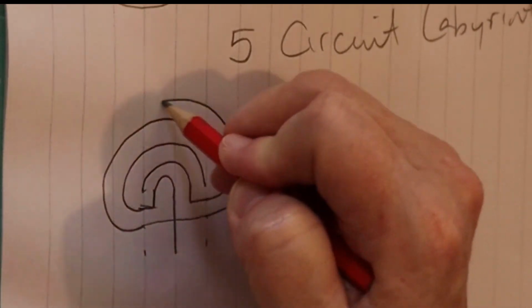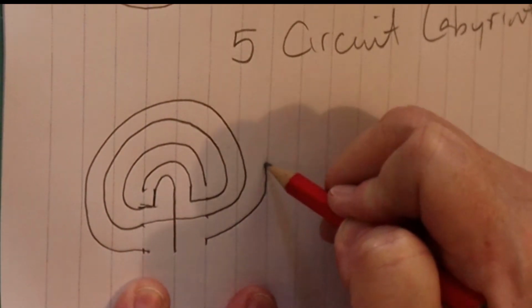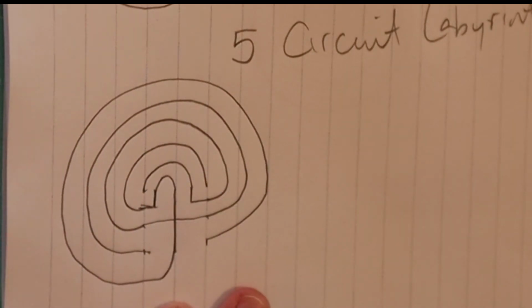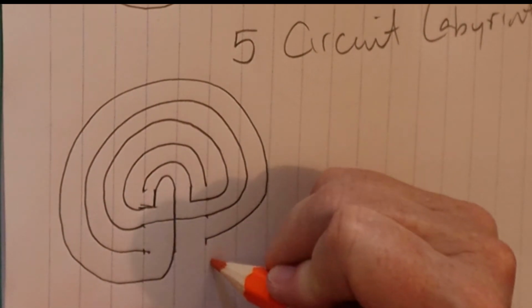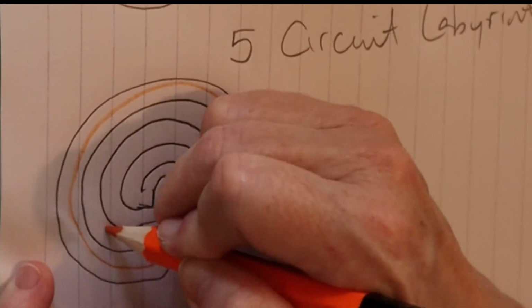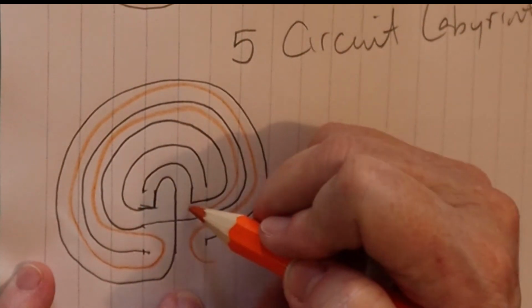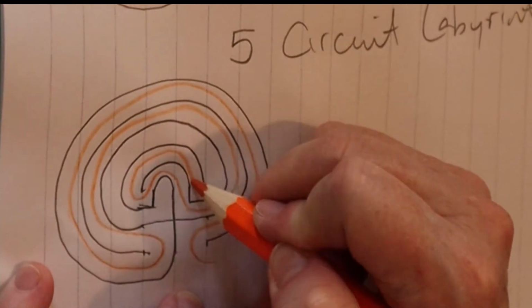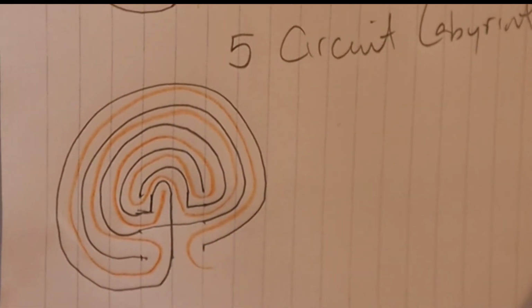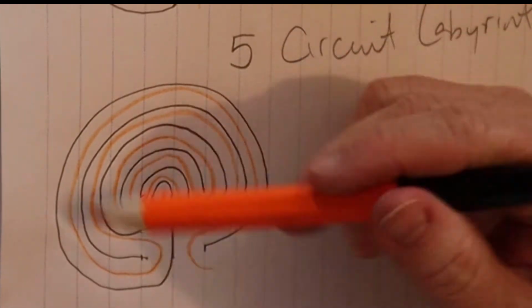And hopefully you've got the idea now. Take to the next seed point and then this one all the way around to the end. Let's check that. So we come in here, we go around and around and around, and I really like this one because you almost get to the center and then you go out again and then you come back again. So 1, 2, 3, 4, 5 circuits.